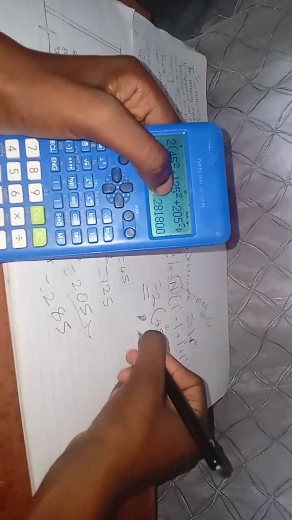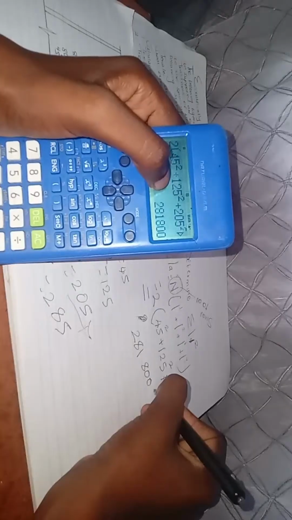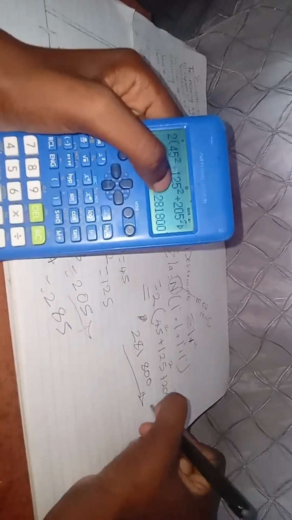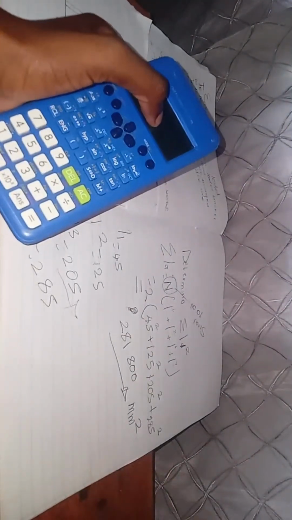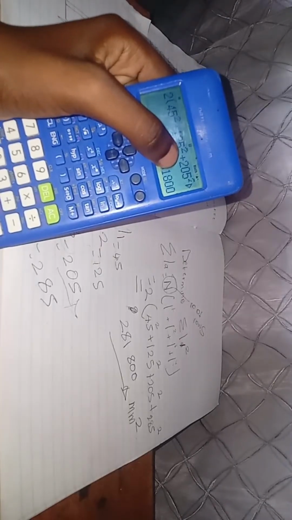So if we got it wrong right now, our things will be wrong. So just comment down below, I got the same answer. I'm getting 281,800. This is in millimeters squared. I got 281,800. I got the same answer.